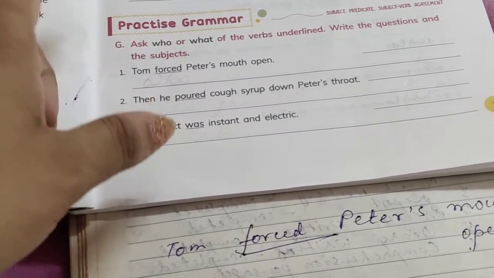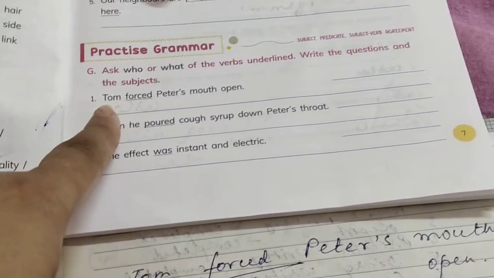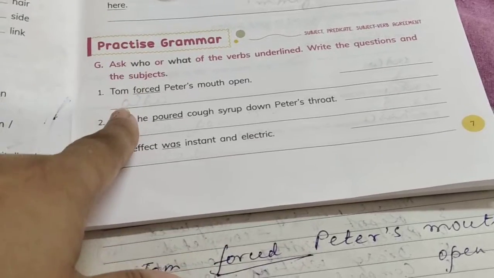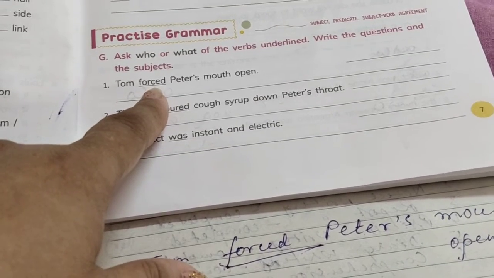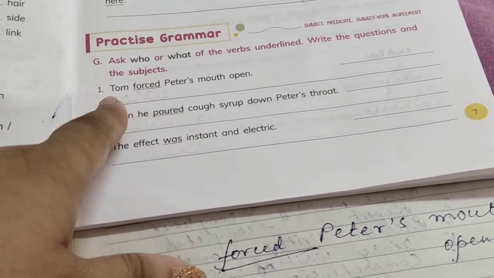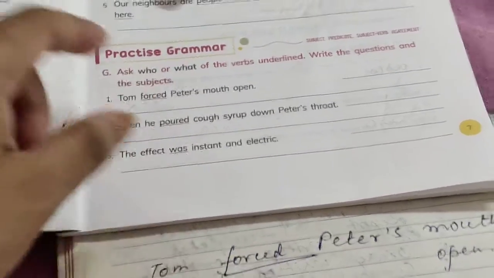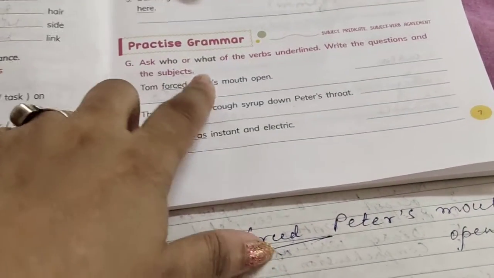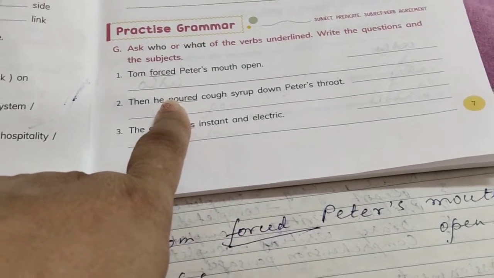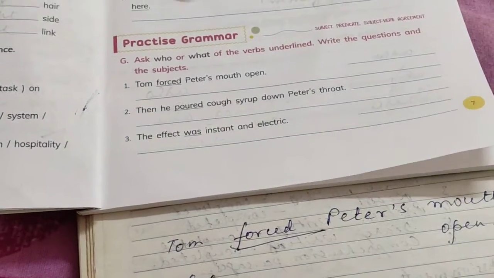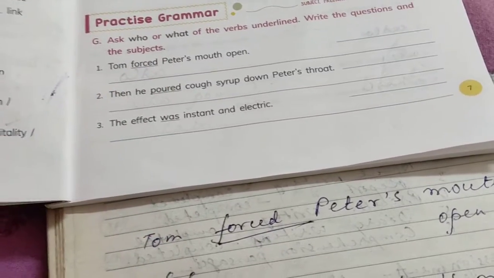Or if you think, ma'am, by what we can make it in another way, so you can do. I think, but it is my own thinking, that I can ask this word a question. So I will get a subject, Tom, and I will get the question, who forced Peter's mouth open. If you think that you can make it by what, by this word, what, try it. If you can do it, definitely you can show me. Okay, you will show me. And this is just one example I am giving.